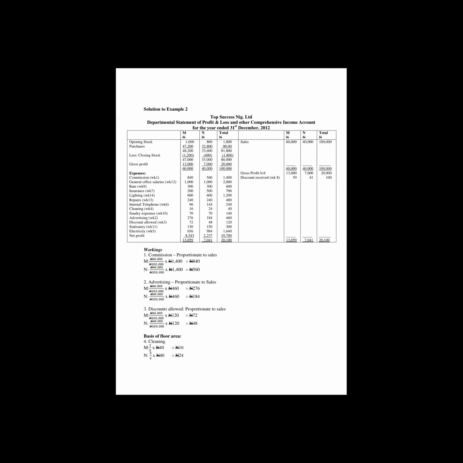So now, after doing this, we have established our gross profit. It means the profit from our ordinary course of business. We've already established that. So we'll now go to the determination of the net profit. That is by bringing in our expenses. So the gross profit we have, which is 13,000 and 7,000 for department M and N respectively, will now be brought forward to the other side. It's a closing balance. It represents closing balance before. It should not become opening balance here, and be brought down. Yes, and be brought down.